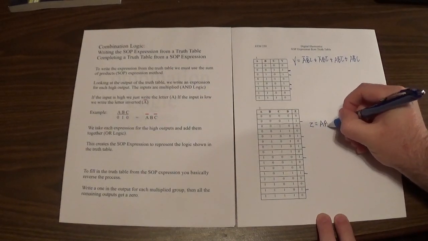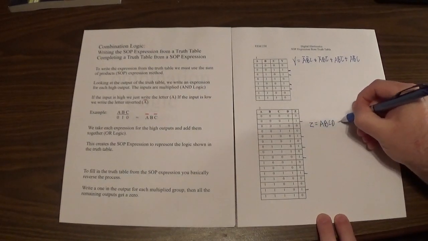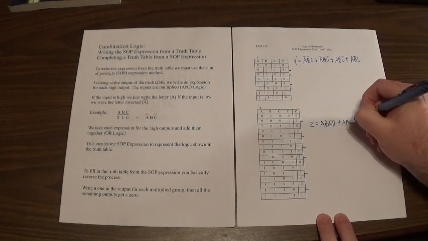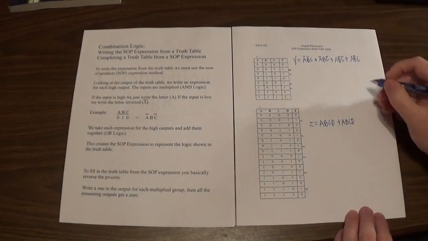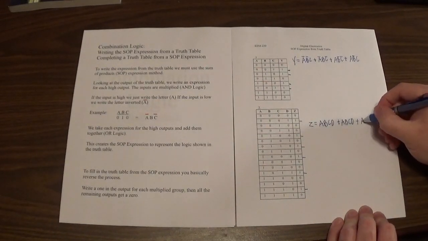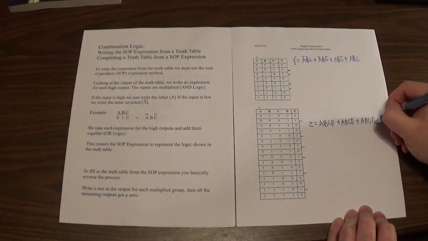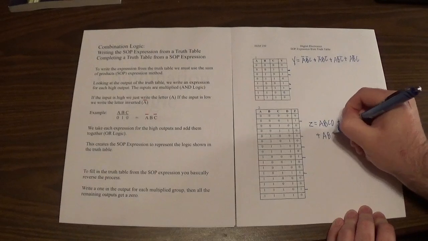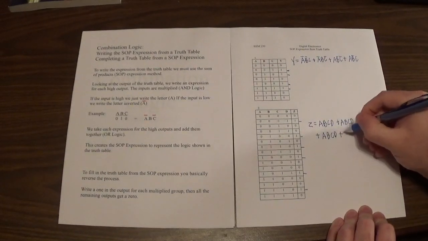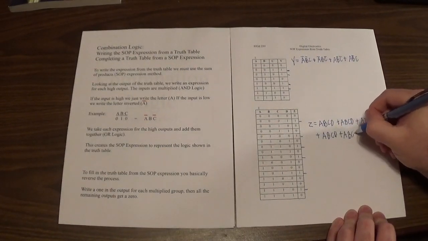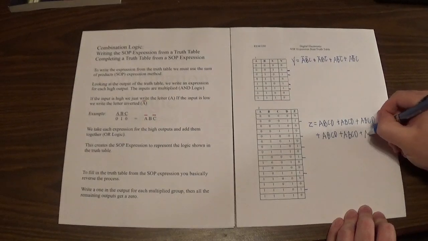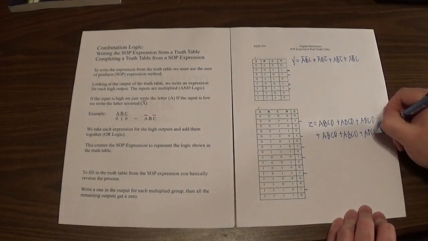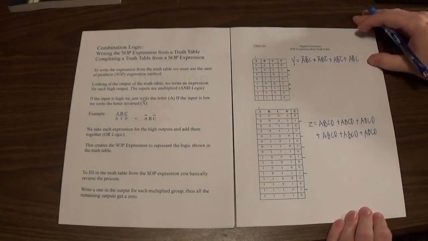So A, B, C, D. And then go back and add my lines.